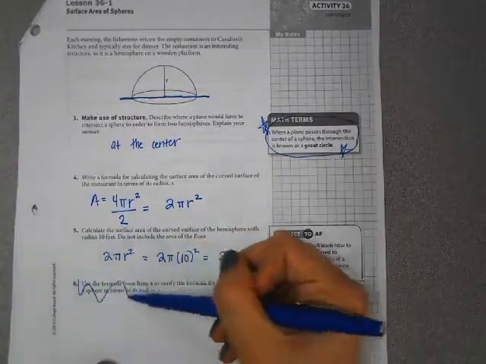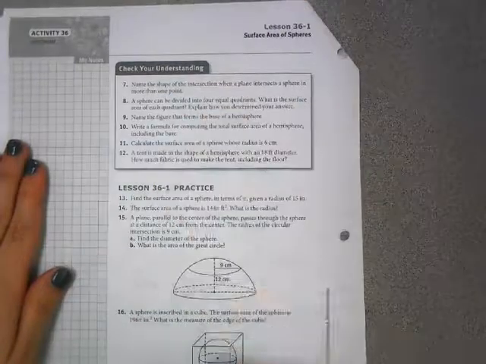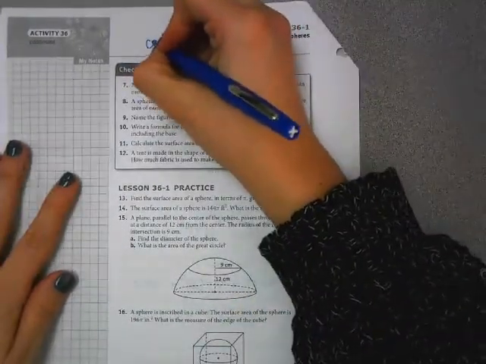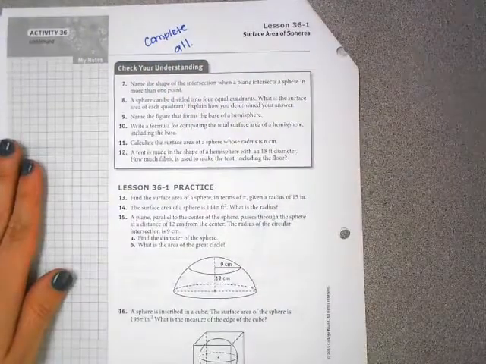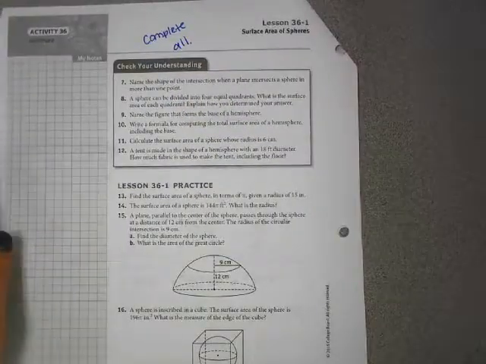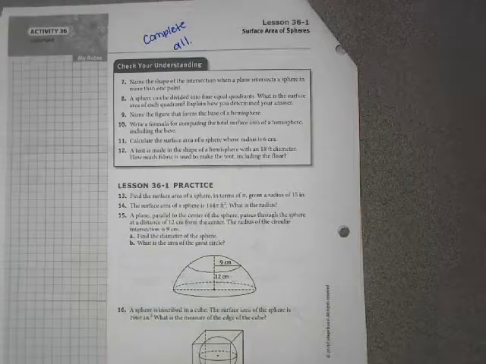Alright, and then we're going to skip 6 because it's repetitive. Alright, so when you're done with this video, you are coming back to this page and you will complete all of them. Okay, and then I will send out a Remind today at 4:15 so you can check them.